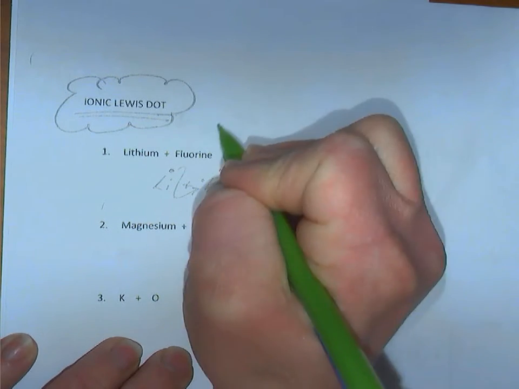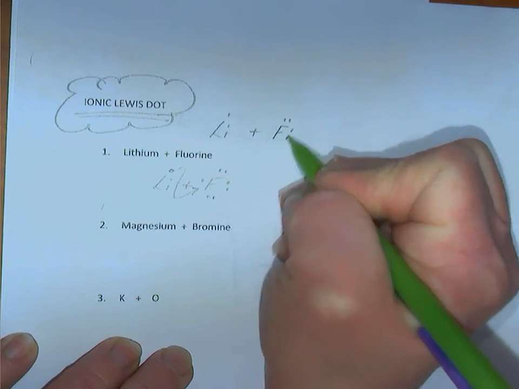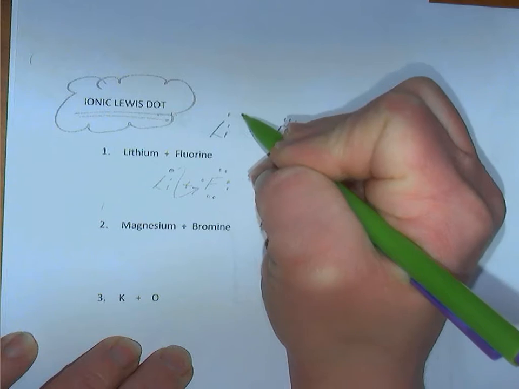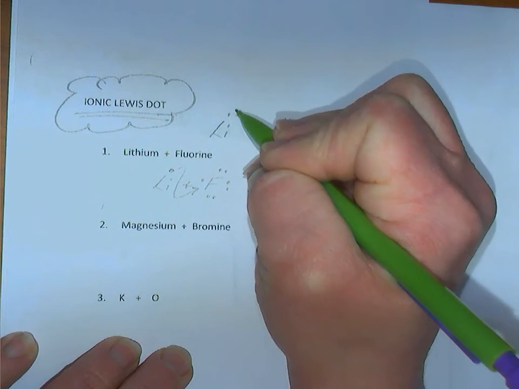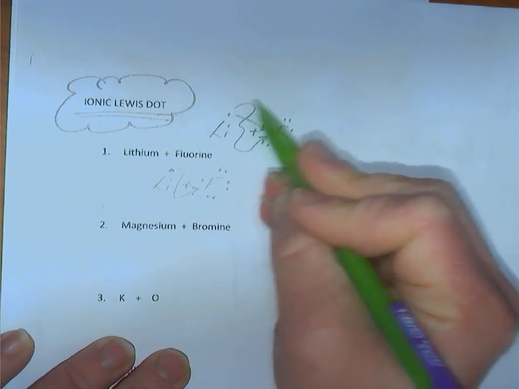Now it doesn't matter how you draw your arrow. Truly. You could have drawn more of a straight arrow. You could have gone even kind of curly. As long as you can see, okay, it's starting here and it's going there.